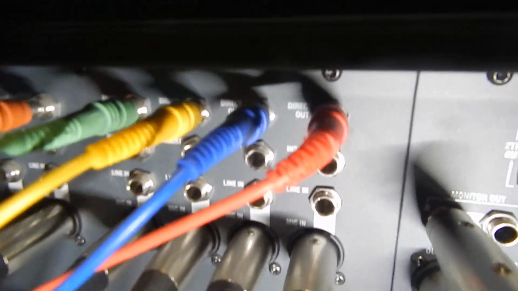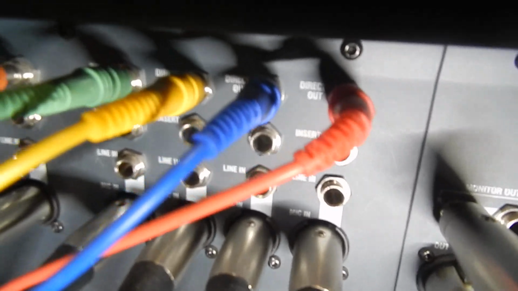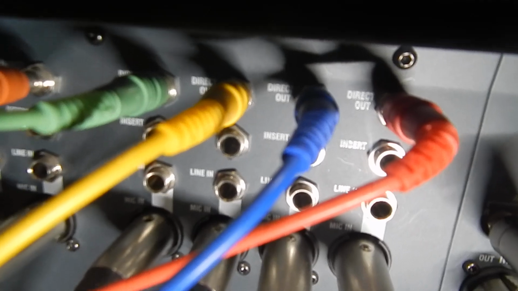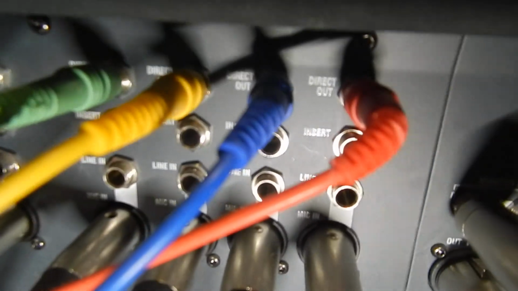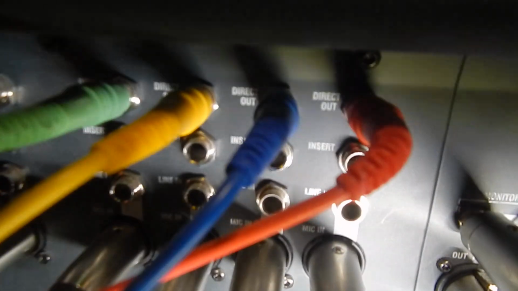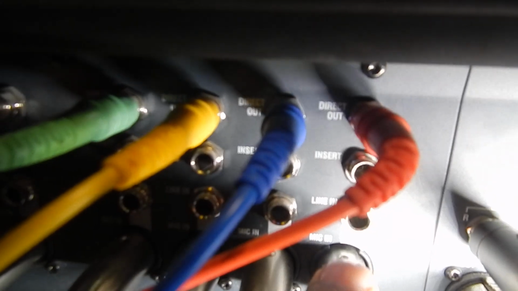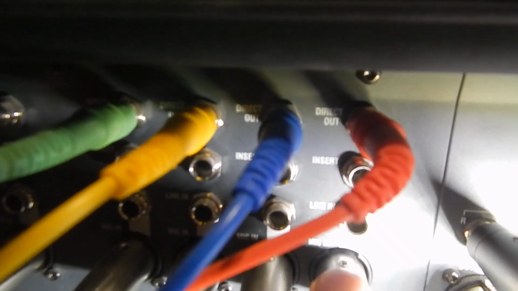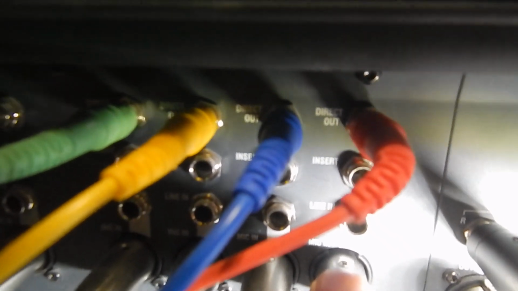So for the back, per channel, you're going to have an XLR, which is going to be this one right here. That's going to be a mic input, what we call an XLR, a balanced signal.